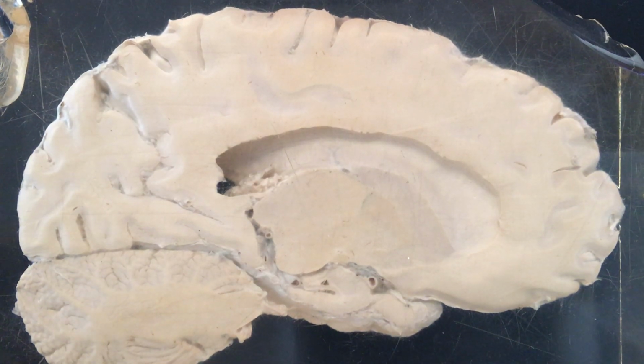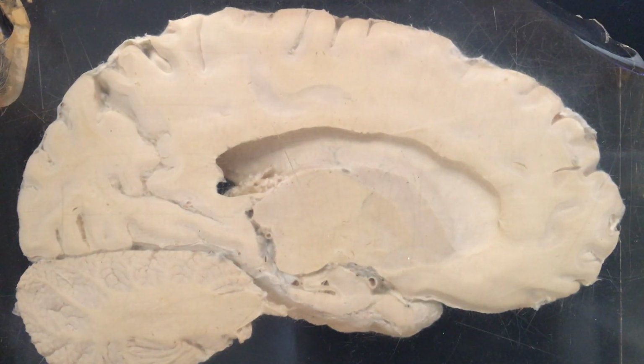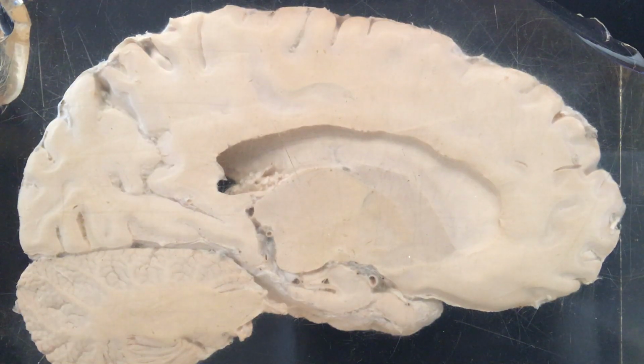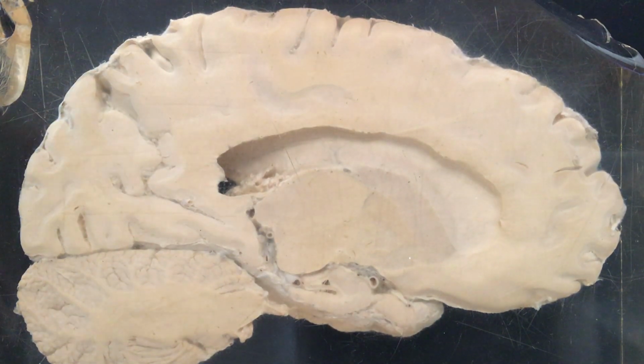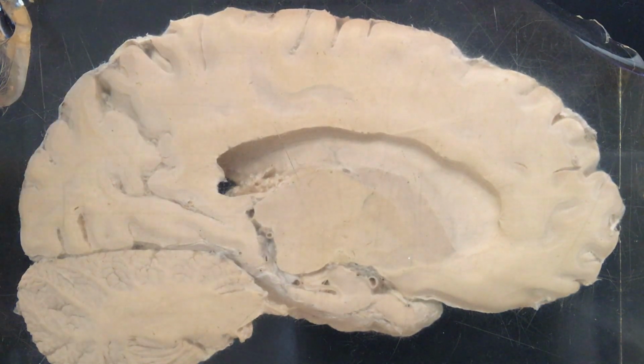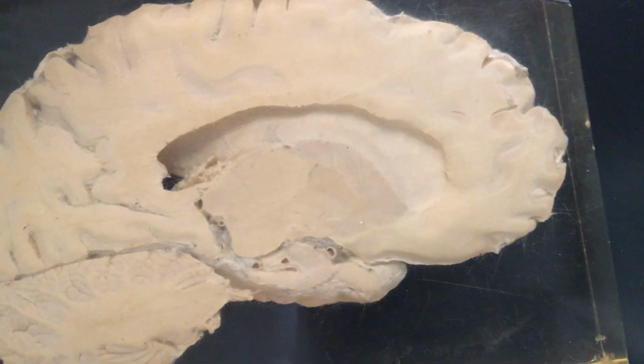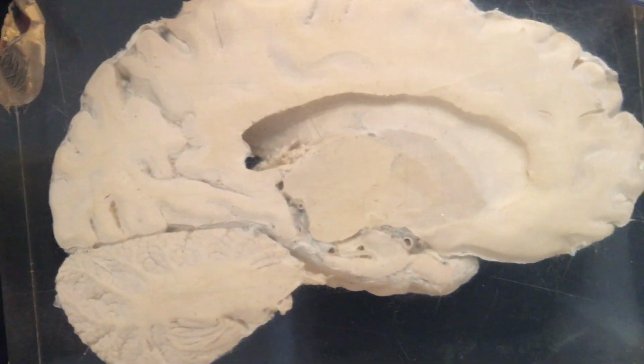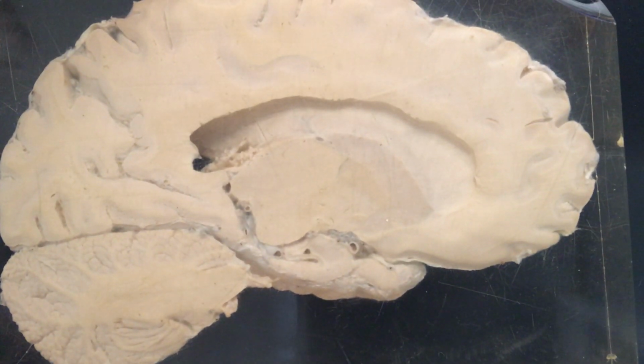Hello, Dr. Allen again. We are moving into slice number 3 now. This is another sagittal section of the brain. However, it does not include a mid-sagittal section. So this slice essentially picks up where the lateral edge of the last block was.